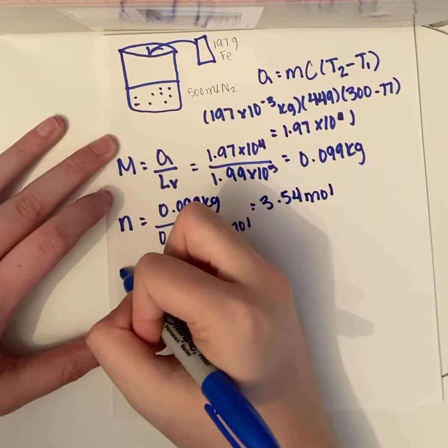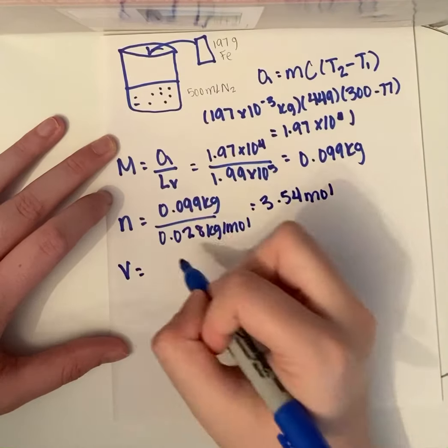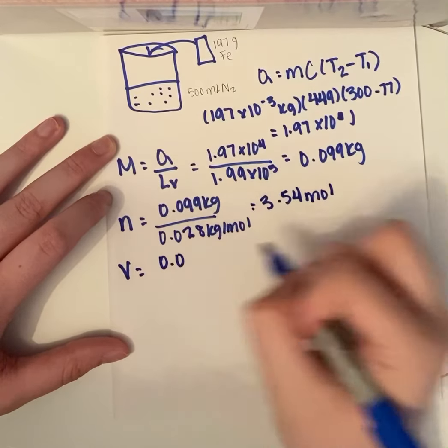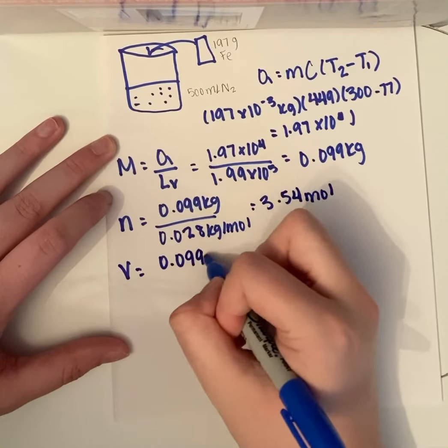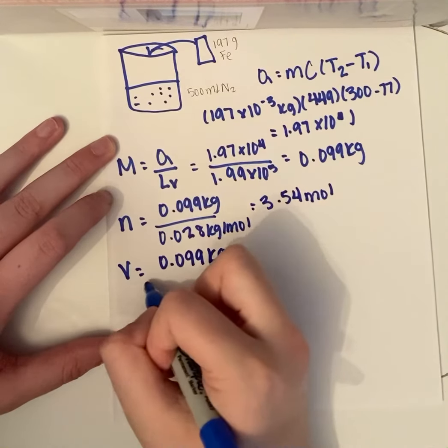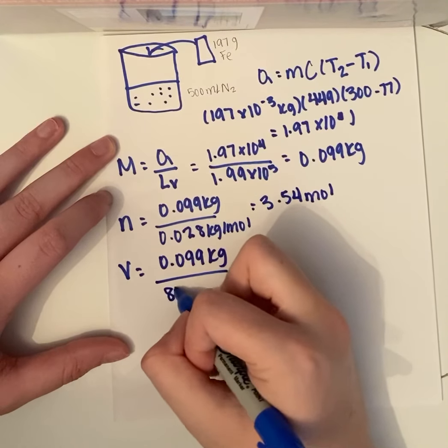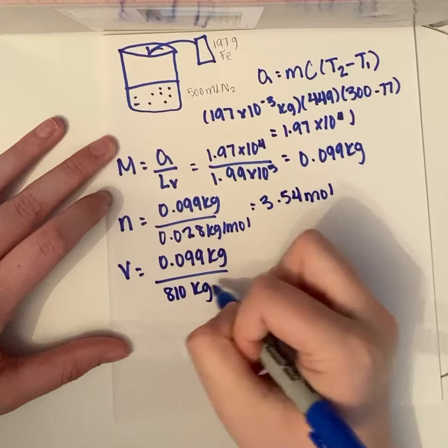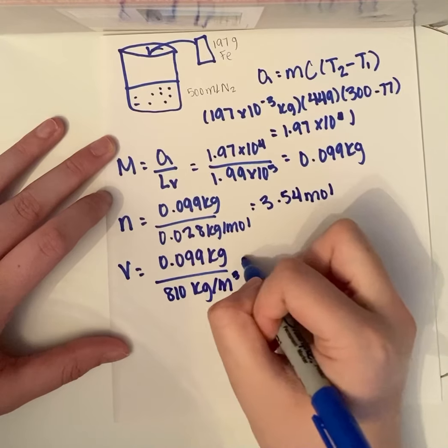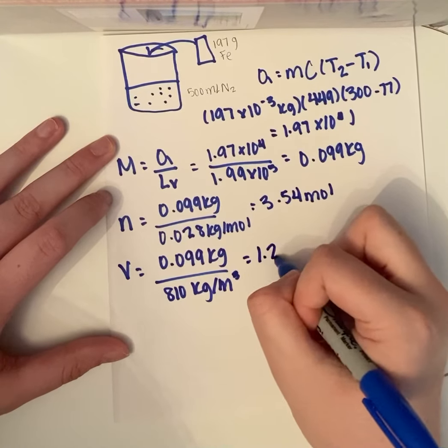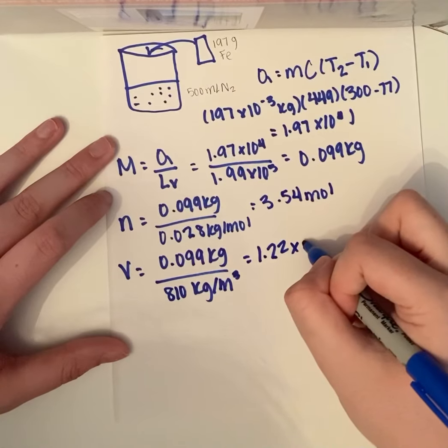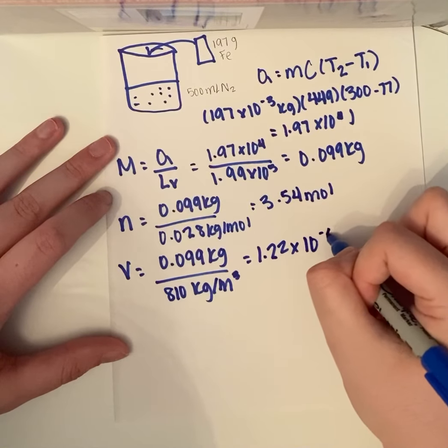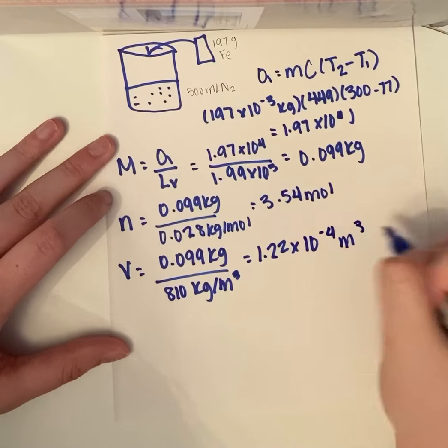And finally, we want to find the extra volume, so again using the mass, but this time we divide it by the density, which was given to us in the original problem. And we get 1.22 times 10 to the negative 4th meters cubed.